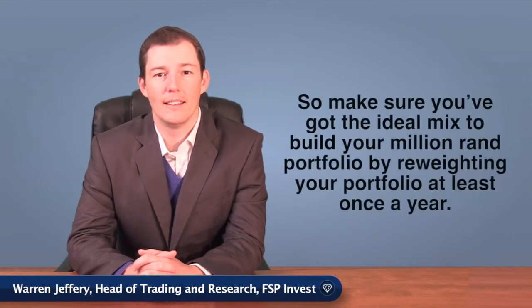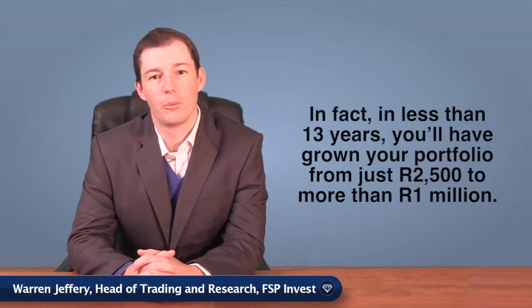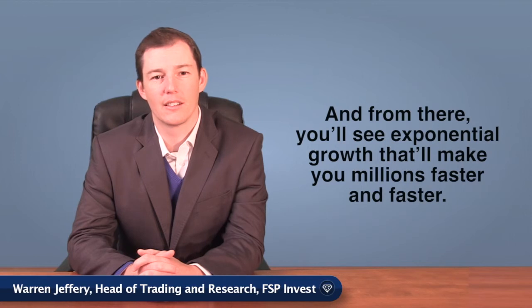So, make sure you've got the ideal mix to build your million rand portfolio by reweighting your portfolio at least once a year. Keep doing this each year, and before you know it, you'll be sitting on a million rand portfolio. In fact, in less than 13 years, you'll have grown your portfolio from just 2,500 rand to more than 1 million. And from there, you'll see exponential growth that'll make you millions faster and faster.